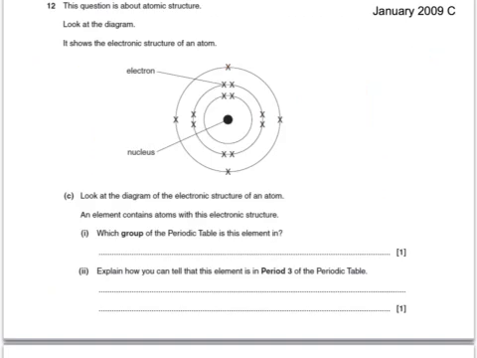Here's an exam question. This is about atomic structure. Look at the diagram. It shows the electronic structure of an atom. An element contains atoms with this electronic structure. Which group of the periodic table is it in? Well, let's have a look. For the group, we look at the number of outer electrons, and we see it's got 1, 2, 3, 4 outer electrons, so that's going to be in group 4.